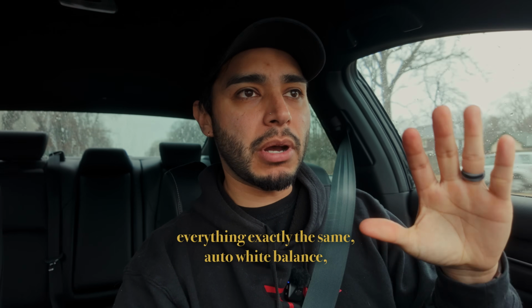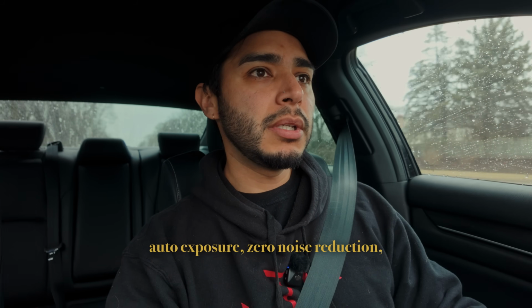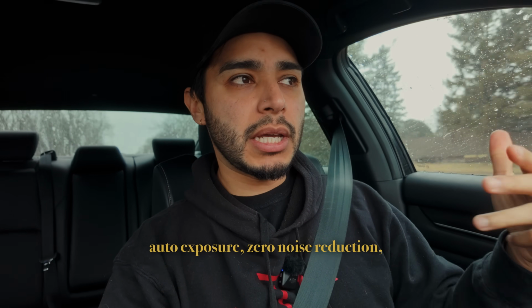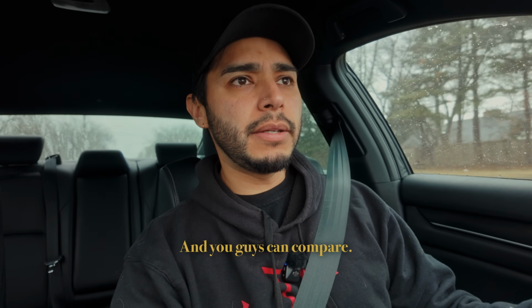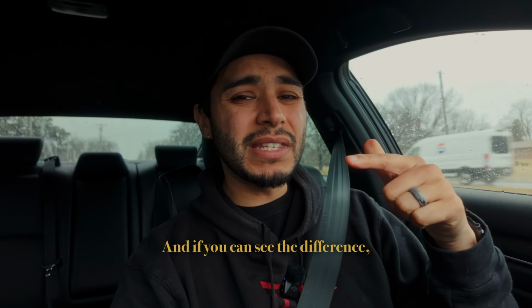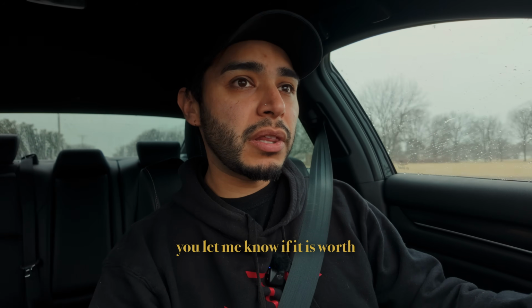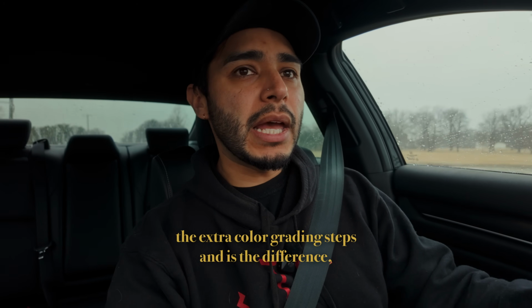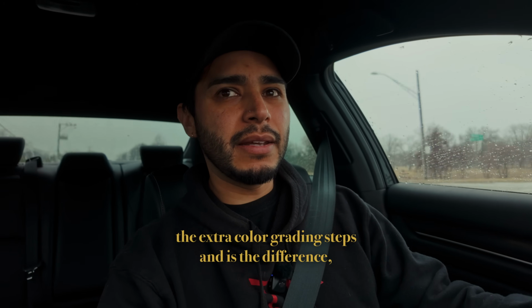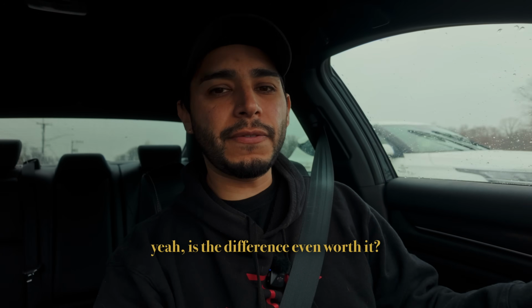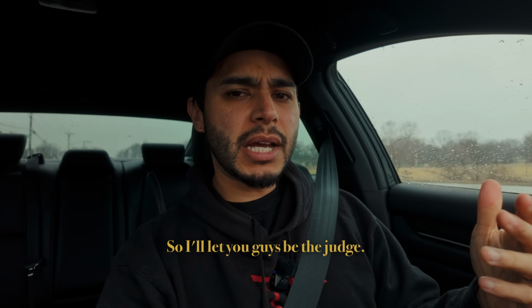Everything exactly the same, auto white balance, auto exposure, 0 noise reduction, -2 on the sharpness, and you guys can compare. Let me know if you can see the difference, and if you can, let me know if it is worth the extra color grading steps, and is the difference even worth it? So I'll let you guys be the judge.